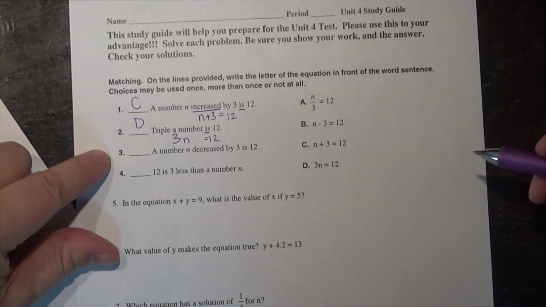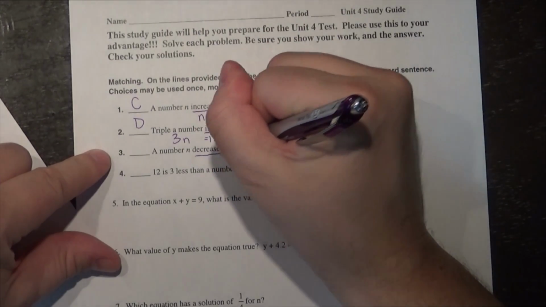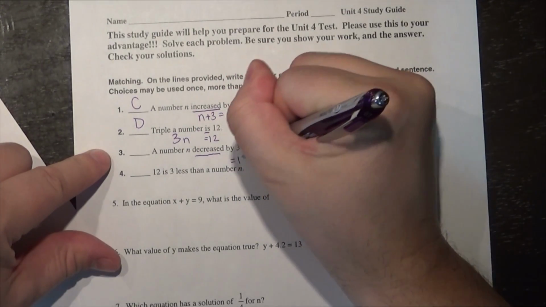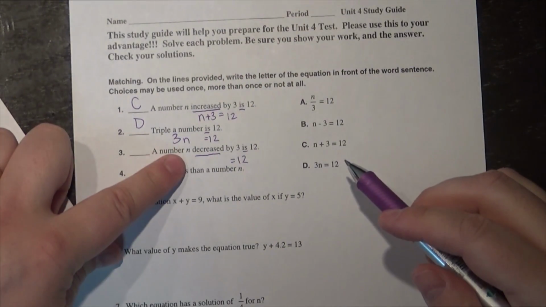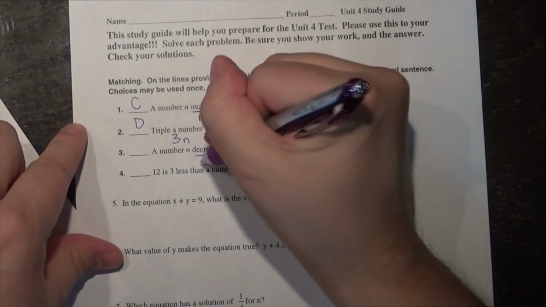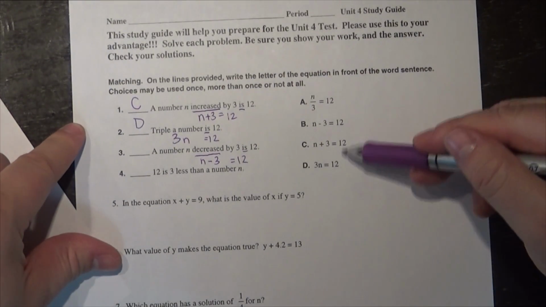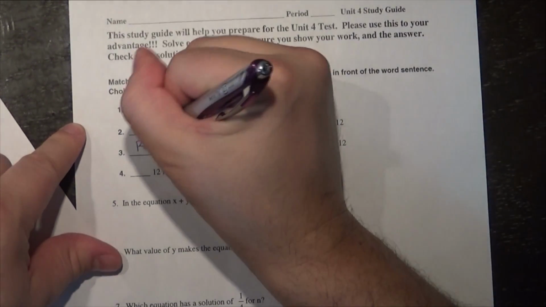Number 3, a number n decreased by 3 is 12. So I see decreased, I see the word is, so I know it's going to equal 12. So it's a number n decreased by 3. N decreased by 3, that's n minus 3. And as I look up here, I see n minus 3 is option B.